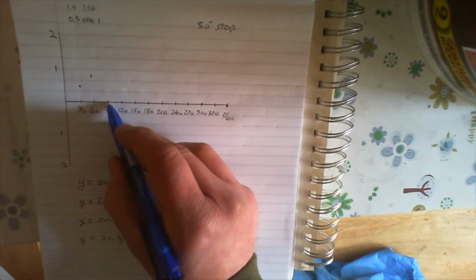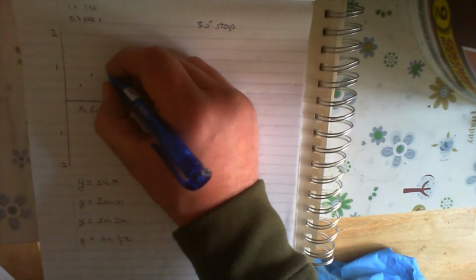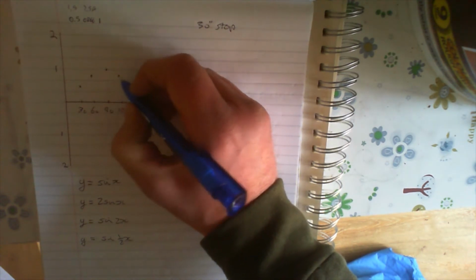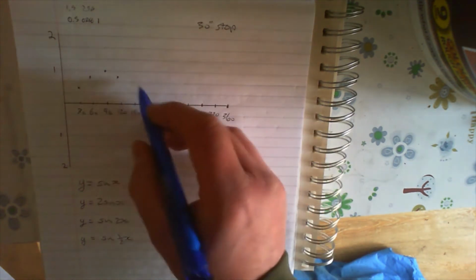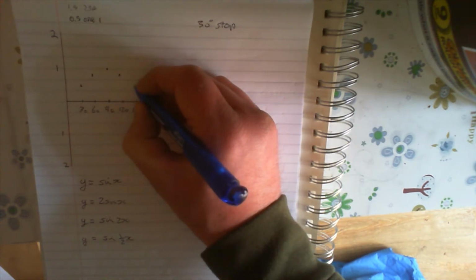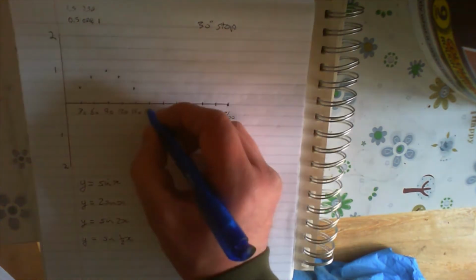And then when we get to 90 degrees, the sine of 90 is actually 1. And then when you go on to 120, it starts dropping back down to the same value as that, 0.866. Here at 150 it gets to a half again, and at 180 it's sitting at 0.